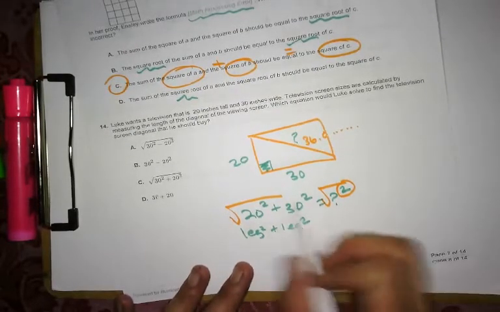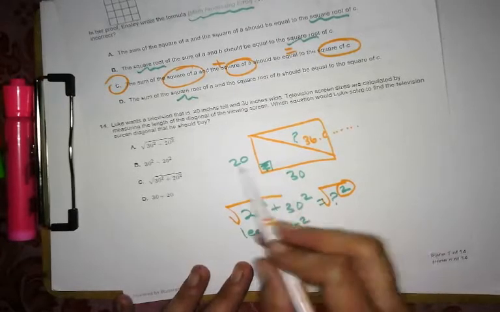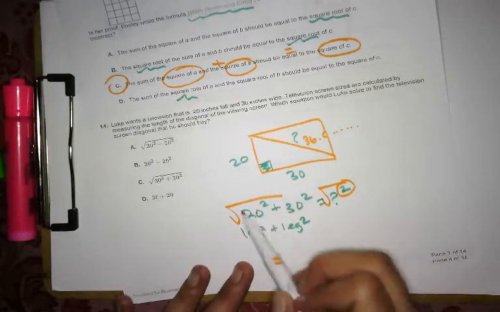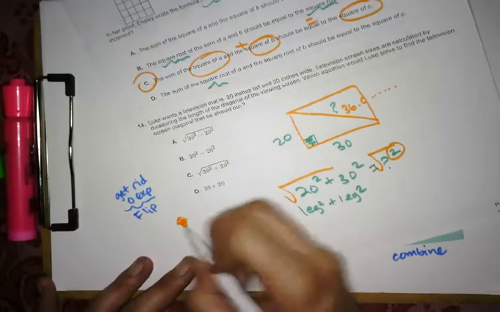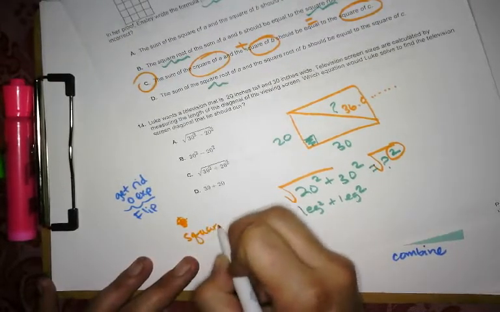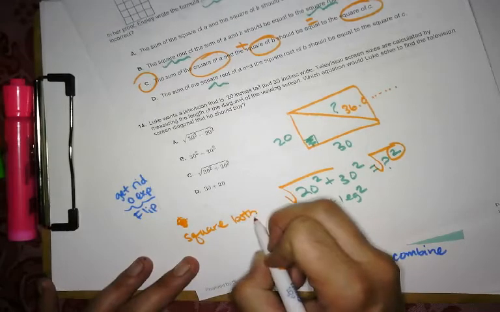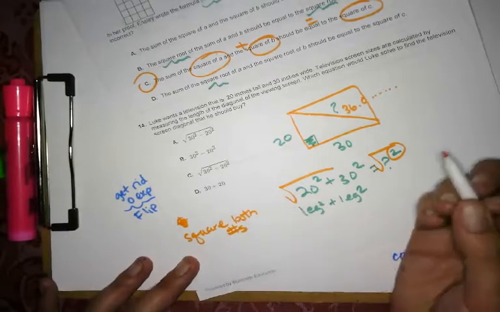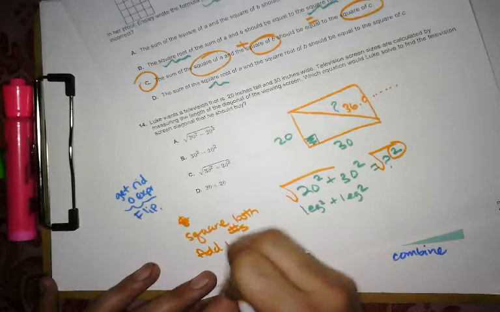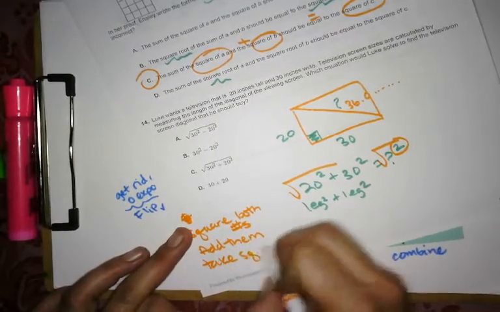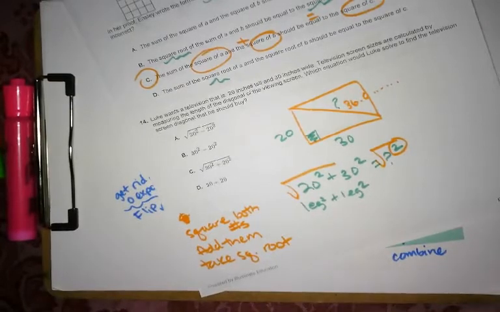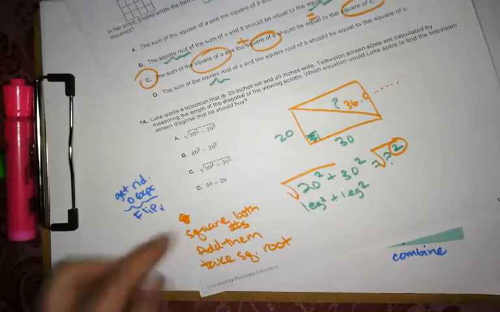So the step really is to take both sides and square them, and then add it together and take the square root. Square both numbers, add them, take square root. Those are the steps really. So square both numbers, add them, take the square root.